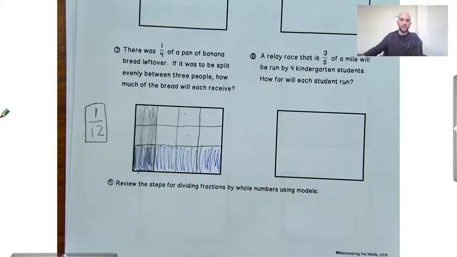All right, and we're going to stop right there for now. But I think that would be a good place to leave off. Hopefully you guys have a nice strategy here to be able to divide fractions by whole numbers. We'll continue with dividing fractions in our next lesson in lesson 11. I hope you guys have an awesome rest of your day and look forward to seeing you next time.